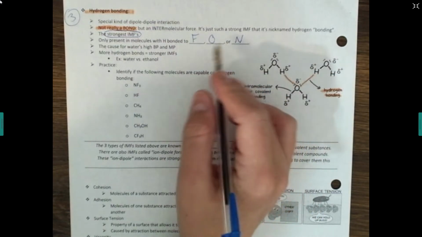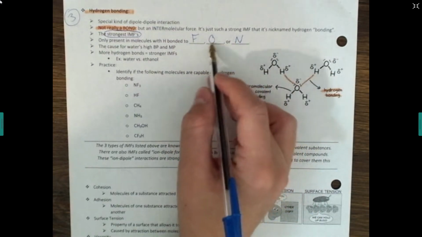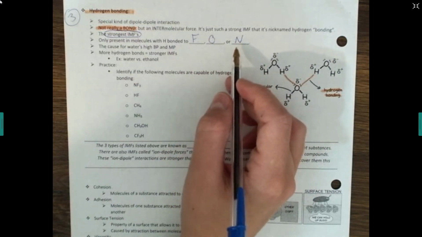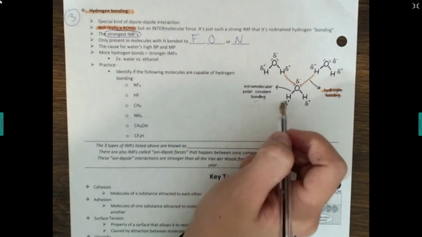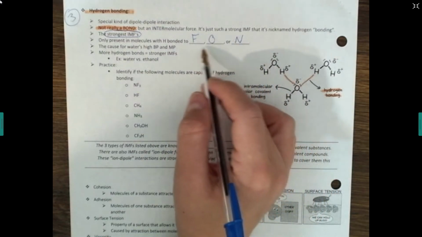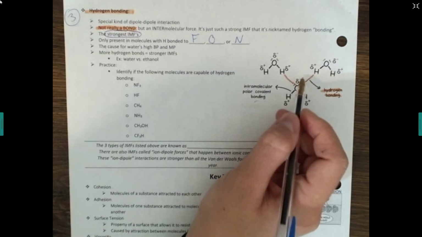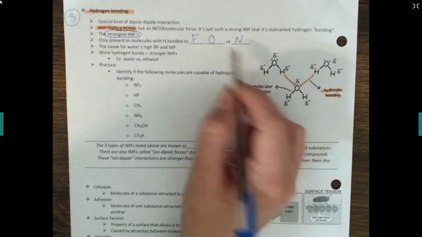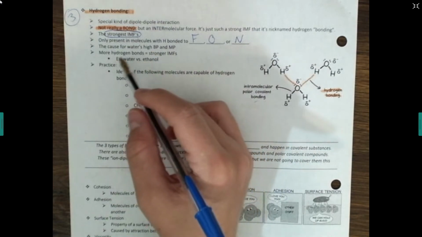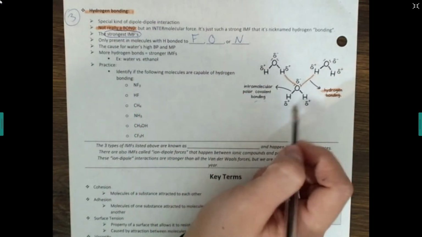And the reason why is because these are very electronegative elements, and they're so electronegative that they hog the electrons so much versus hydrogen, which is not very electronegative, that it creates like a super duper dipole, okay? A super duper partial negative and positive charge. And that's why it's between these ones, okay? This is why hydrogen bonding exists in water. That's what it's famous for.